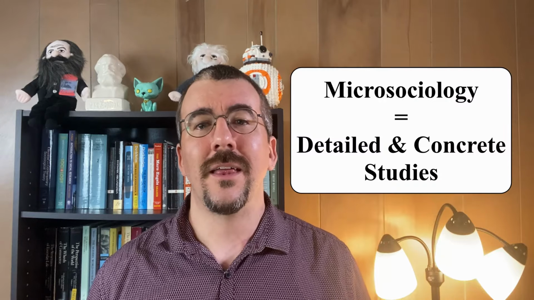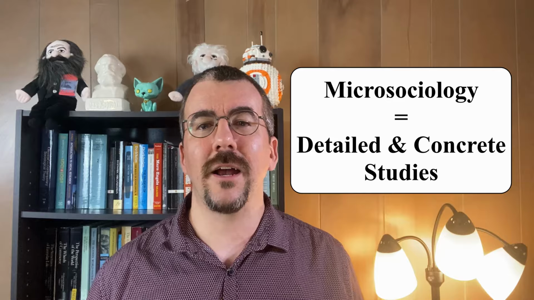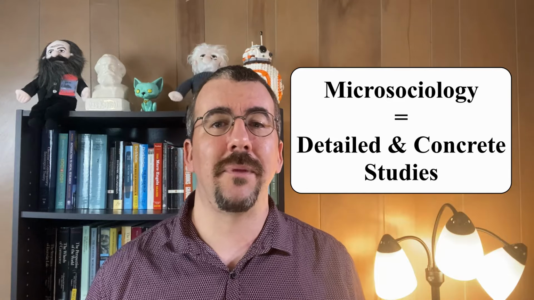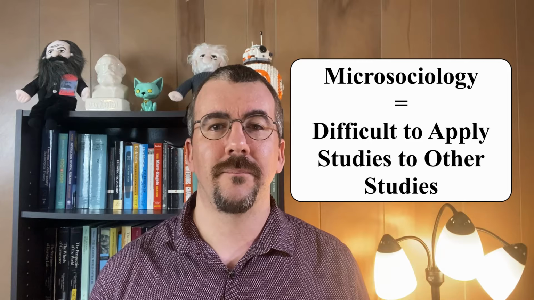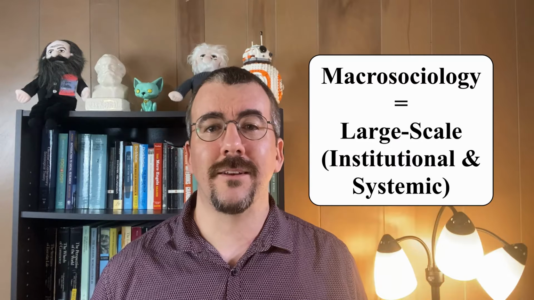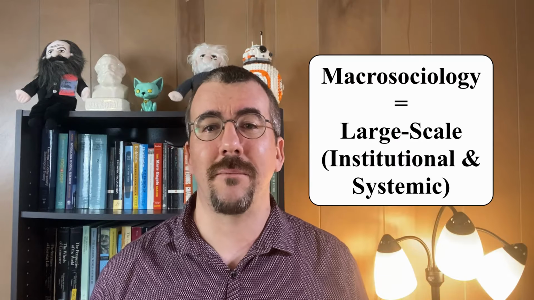This approach provides studies that are richer in detail, thus allowing one a more concrete understanding of the phenomenon being analyzed. Such depth of study, however, positions this phenomenon as unique, making its findings difficult to be applied to other cases. Now, the telescopic approach, or macrosociology, looks at phenomenon through more extensive institutional and systemic parameters.